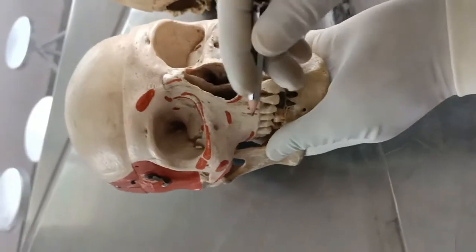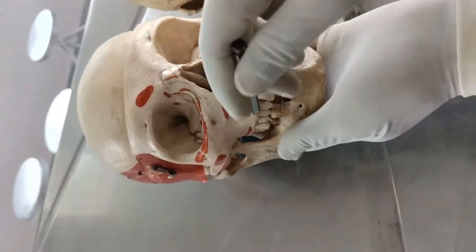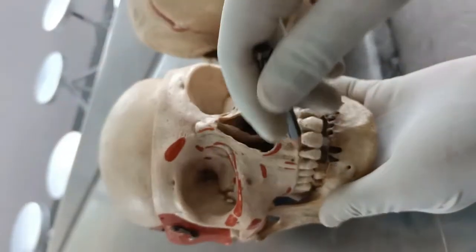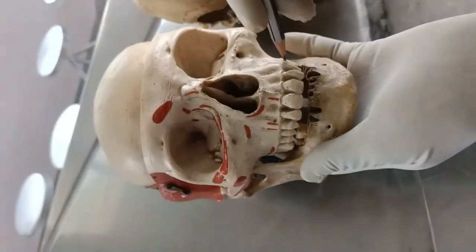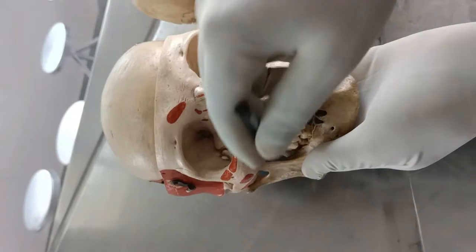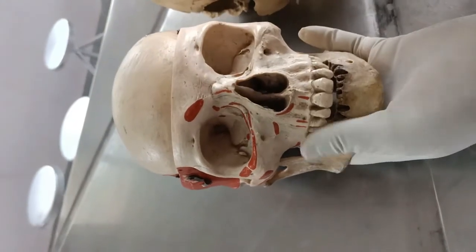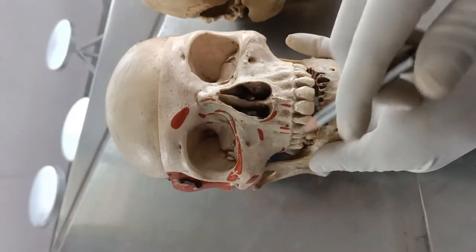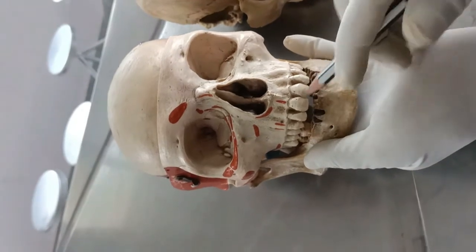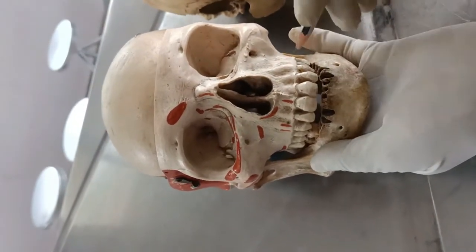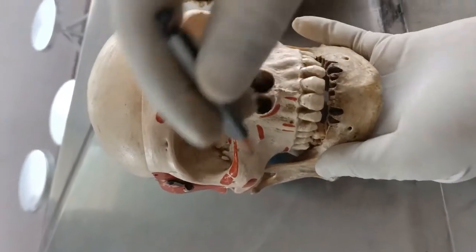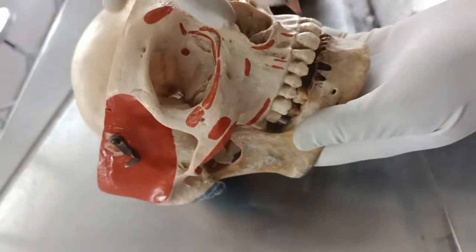Then the lower part of the maxilla has a process. This process we call the alveolar process. This alveolar process will give articulation to the teeth. So these are the teeth. They form the gomphosis type of joints, right? So this is the alveolar process.